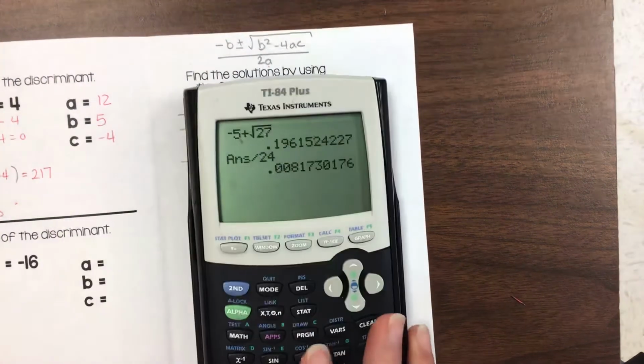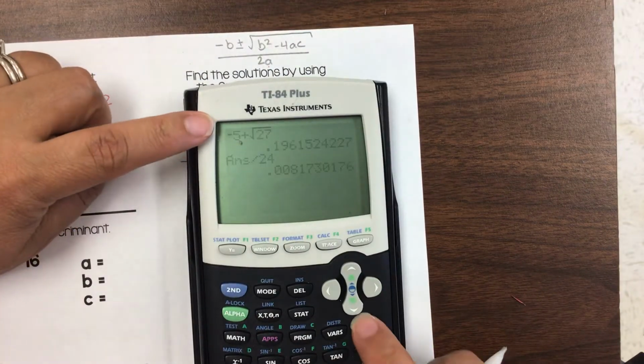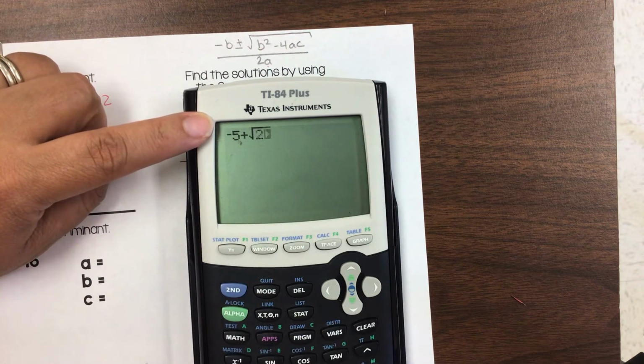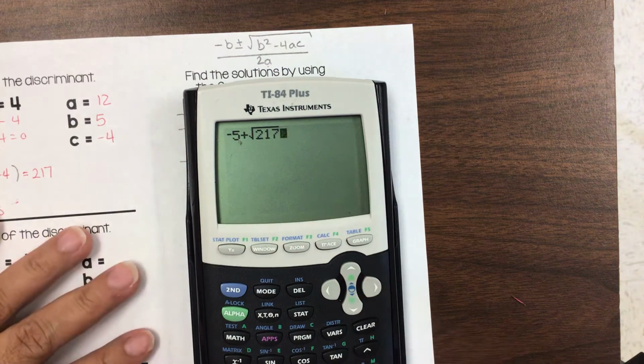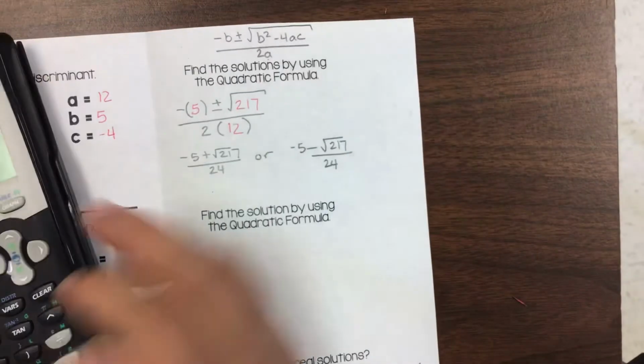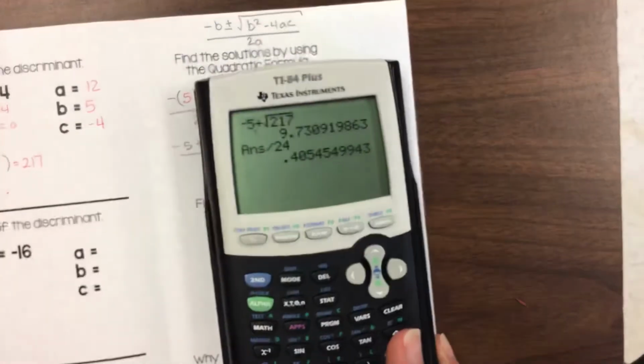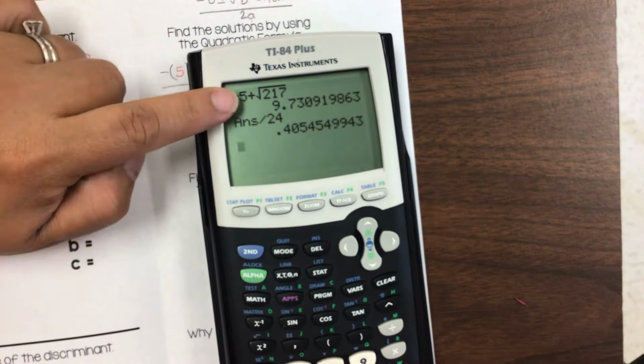Oh, I put 27, sorry, instead of negative 5 plus the square root of 217. Sorry, hit enter, then divide by 24. It's going to give you 0.41.